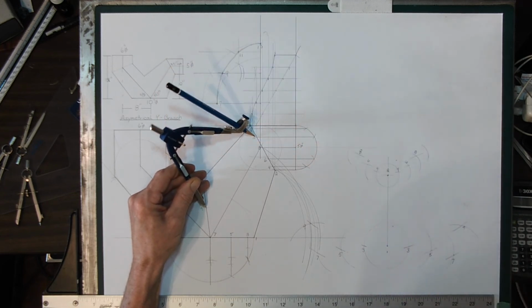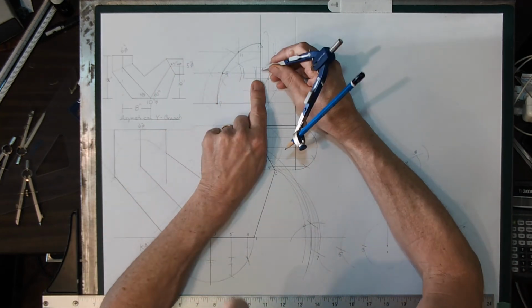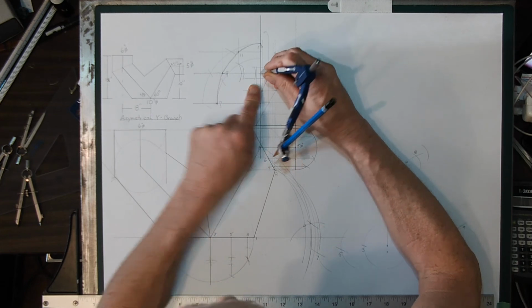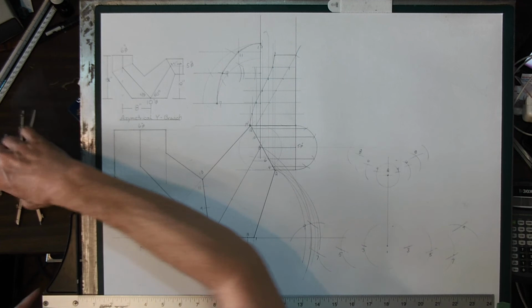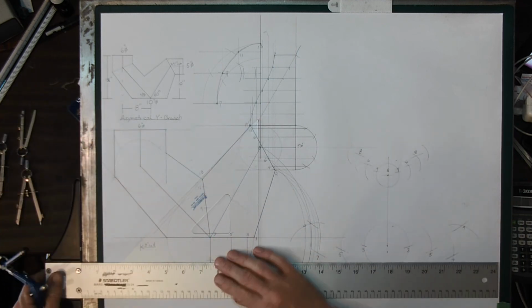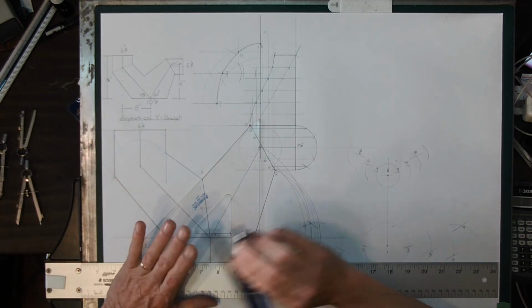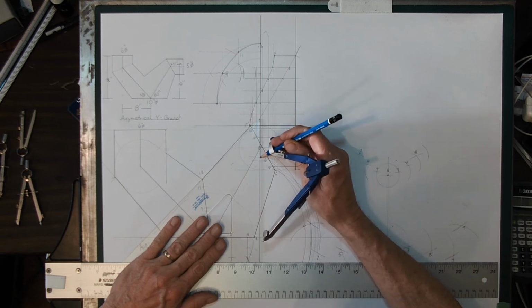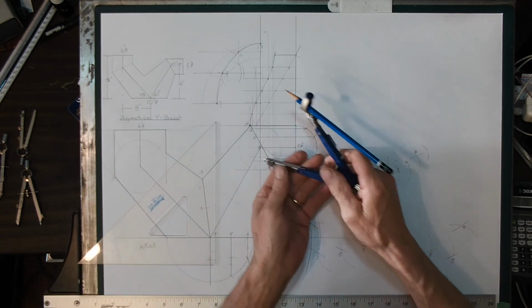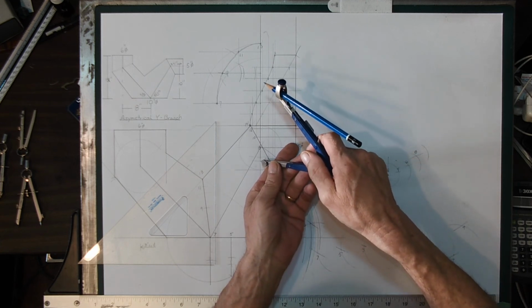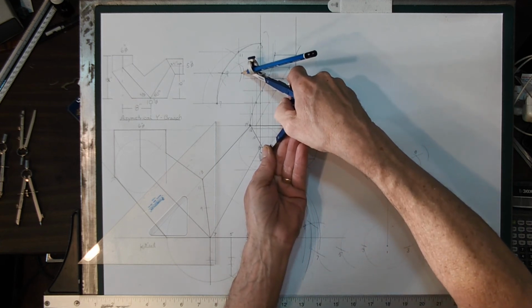From my 9, I'm going to swing my 10 length, which is here. Oh, looks like I've got to extend that a little more. And now the true length of my 9-10 is right there.